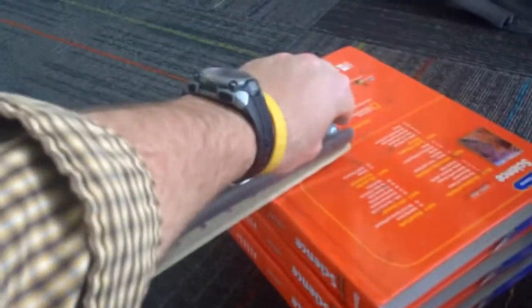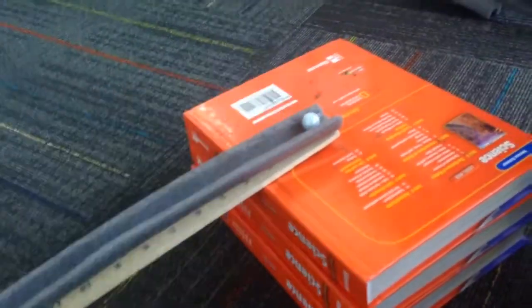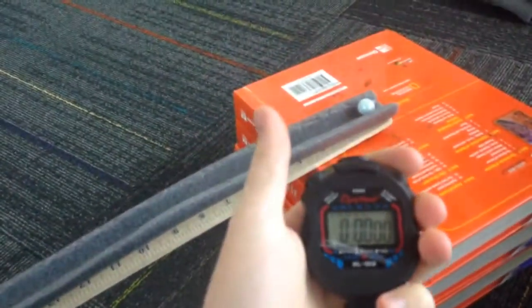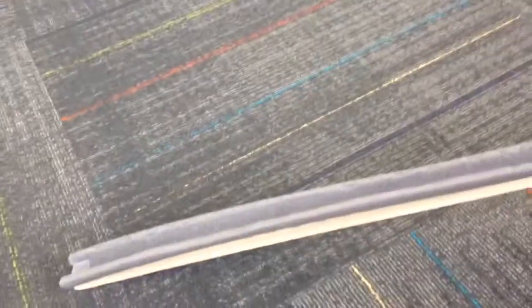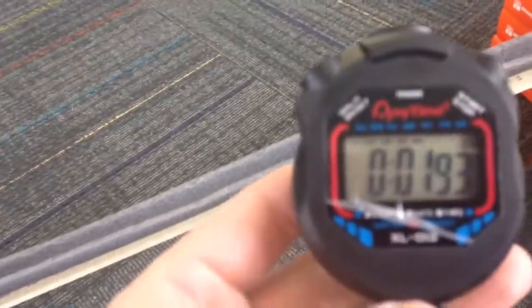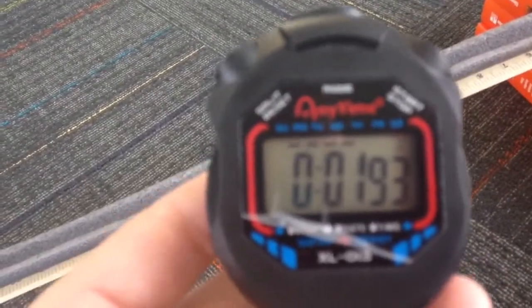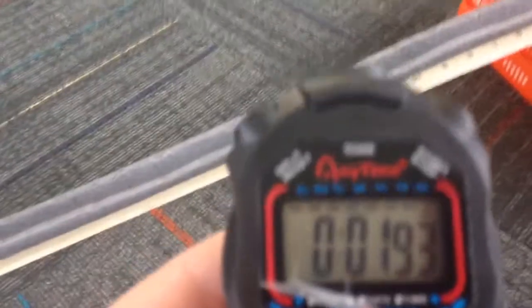Okay, so to put that into perspective for you, we would have our timer. As soon as the marble started moving, we would start our timer, and then we would stop our timer when it hits the very end. You'll notice that it should be a very small number. In this case, it's about 2 seconds from the beginning to the end.